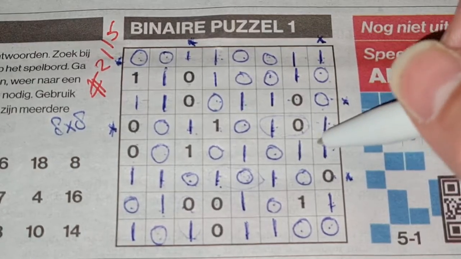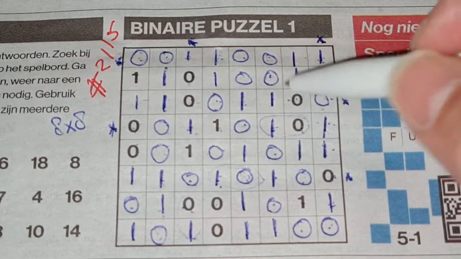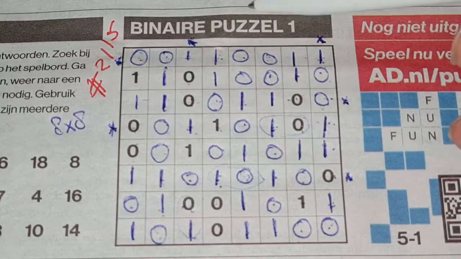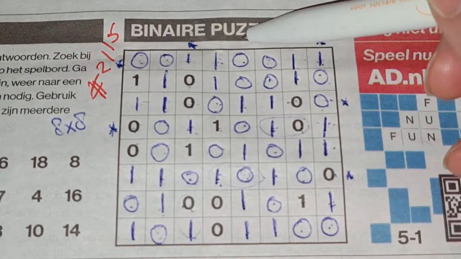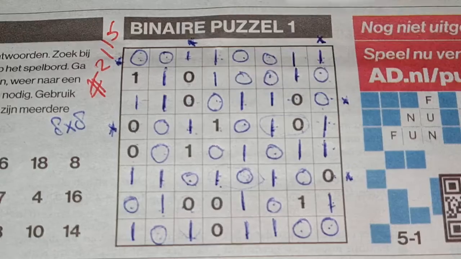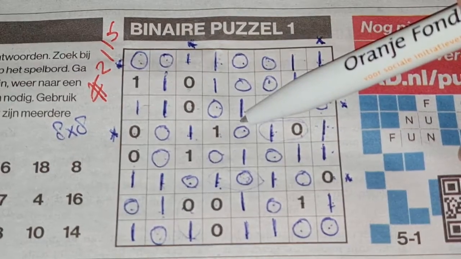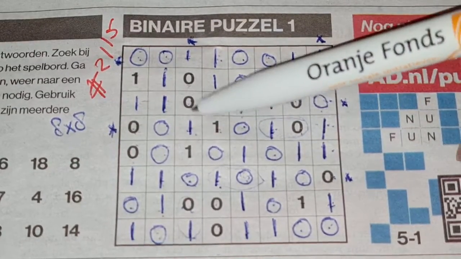A lot of comparing in this binary Sudoku, but I like this one. Do you think so? Thumbs up, otherwise thumbs down. You can also download this PDF file so you can make it or solve it by yourself.